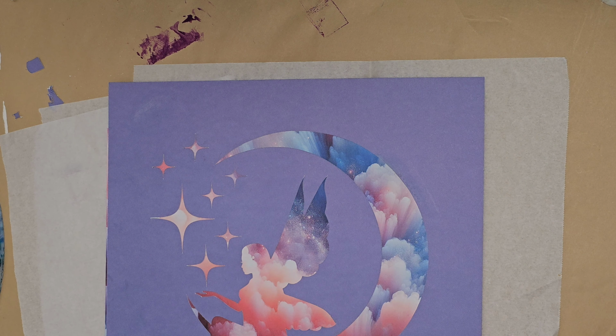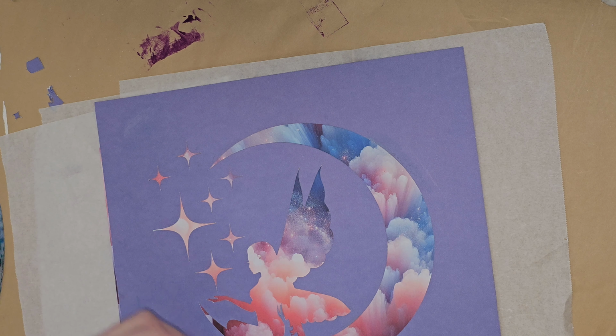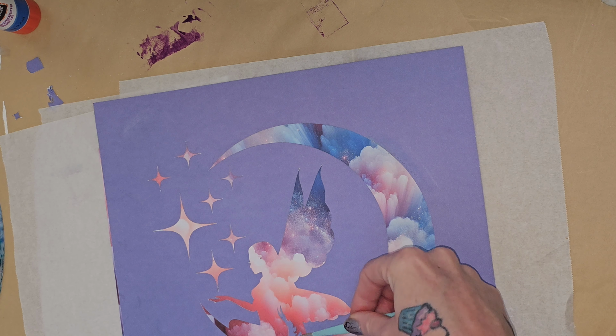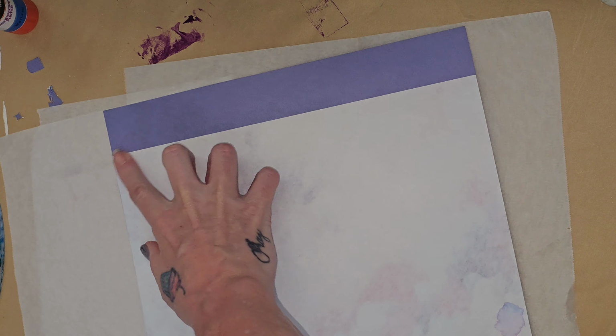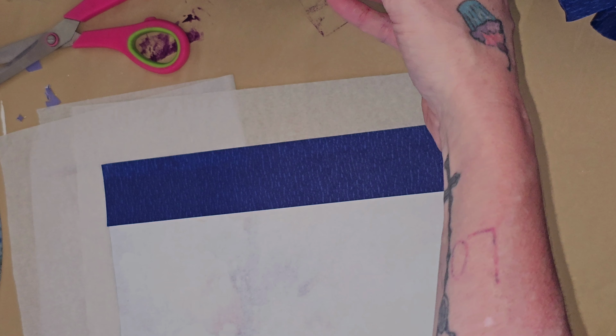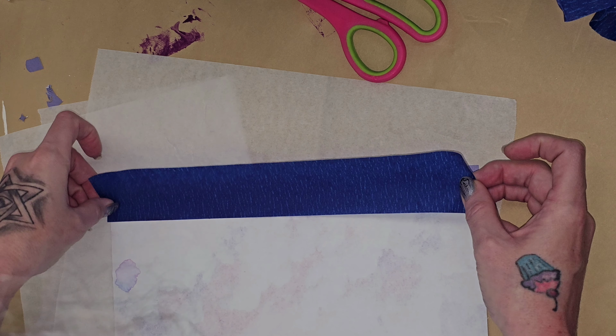Set it there where we want it. Painter's tape there, so okay, now I'm just going to trim the excess off.